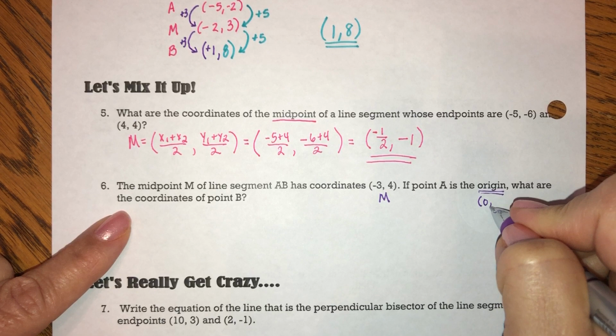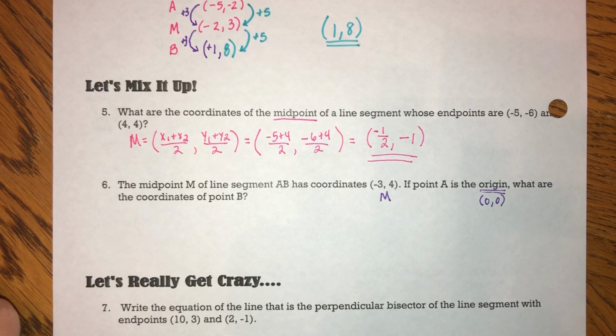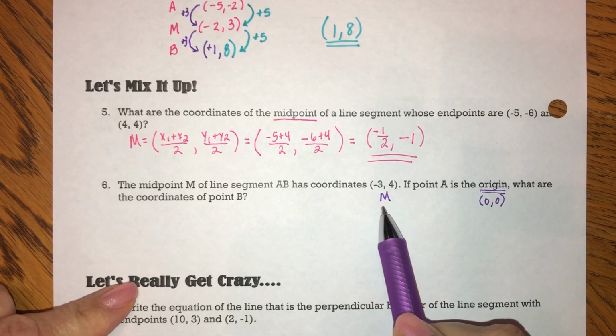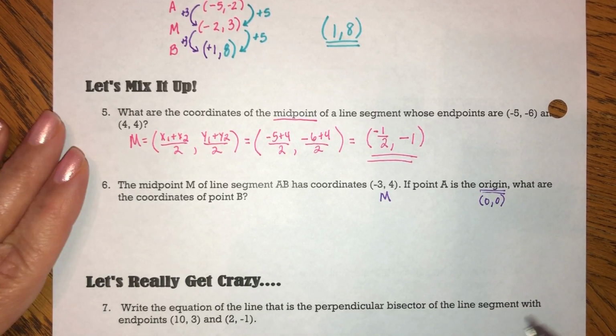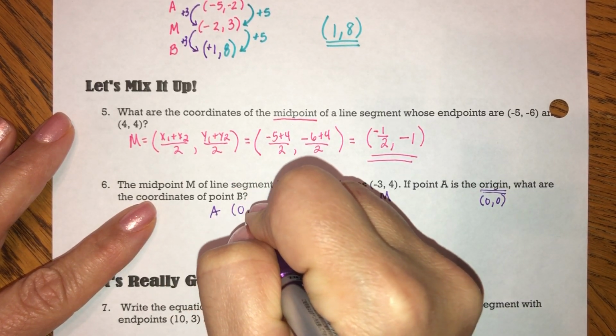Remember, anytime you see the word origin, you can replace it with (0, 0). We want to know what the coordinates of point B would have to be. So if they're giving us a midpoint, remember that's the one where you have to find the pattern. So A is the point (0, 0).